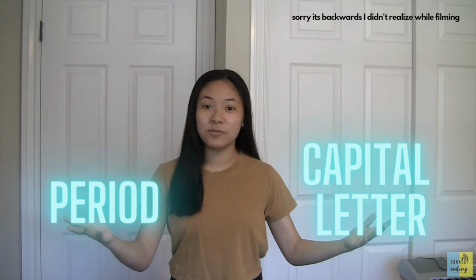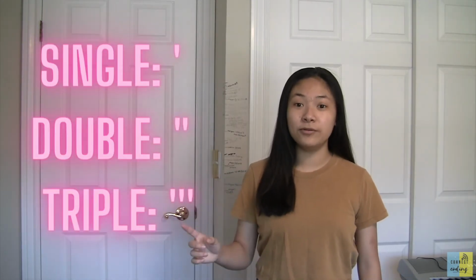Now today, I'm going to be going more into depth about the syntax of print. Syntax is the grammar of any coding language. For example, just like how you have to start the sentence with a capital letter and end it with a period, when printing strings, you have to start with quotes and end with quotes. Now there are 3 different types of quotes in Python: single, double, and triple. So when do we use each one? The quotes you use is all up to preference. But here are some examples.